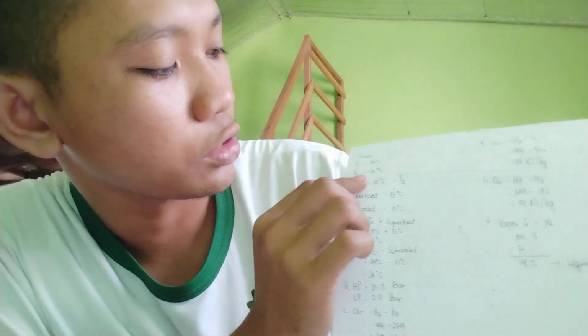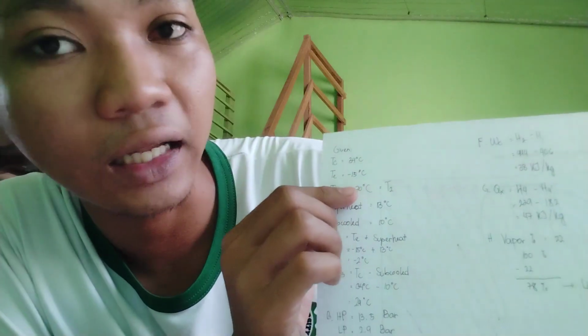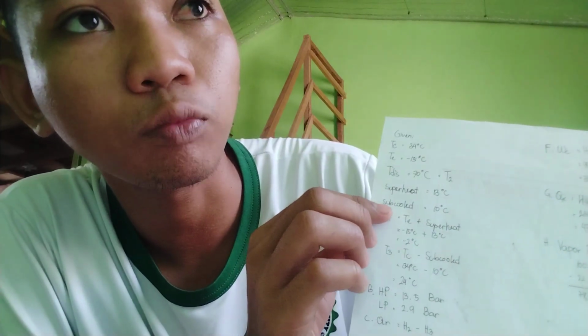The given is the condensing temperature is 34 degrees Celsius. The evaporating temperature is negative 15 degrees Celsius. While the discharge temperature, or the T2, let's say the T2 be the temperature output of the compressor, is 70 degrees Celsius.